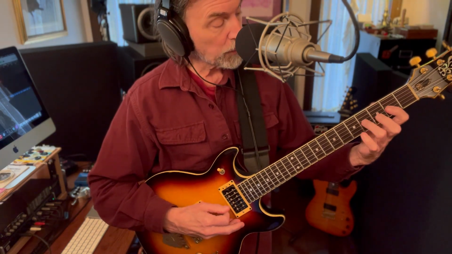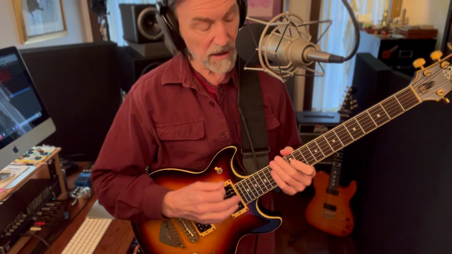This is a very, very important thing when you're thinking about improvising: even though you have, quote unquote, the same fingering pattern, melodically and harmonically you need to think of them a little bit differently.